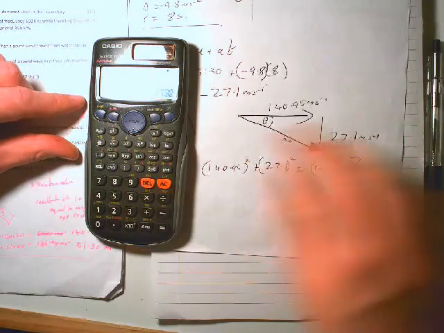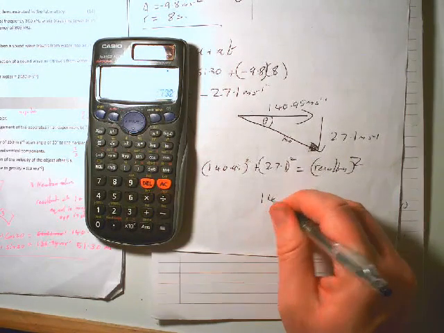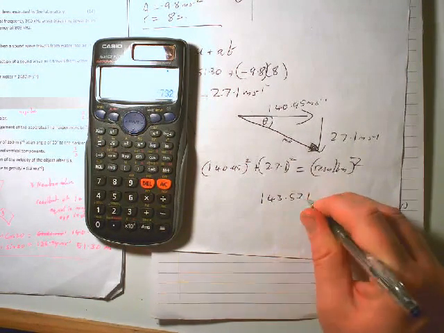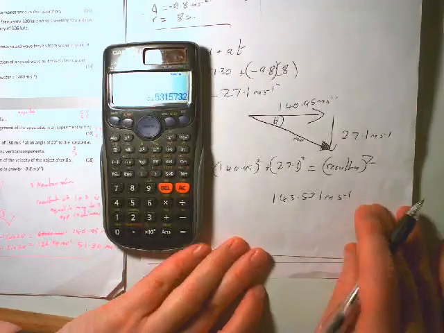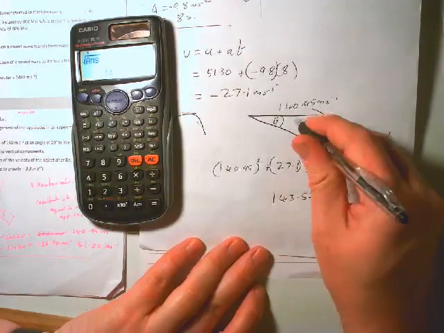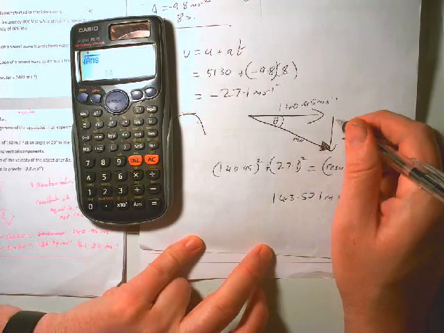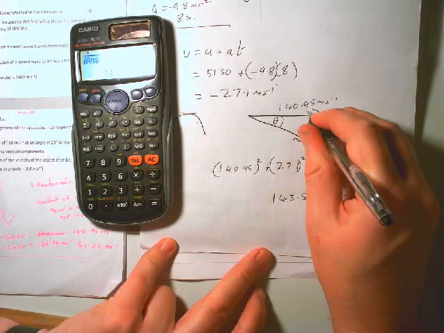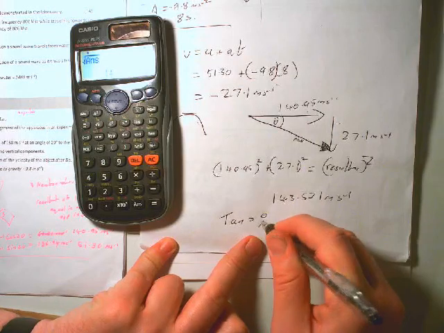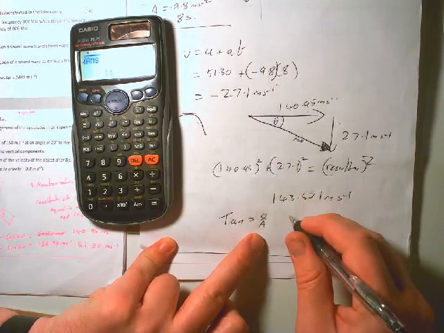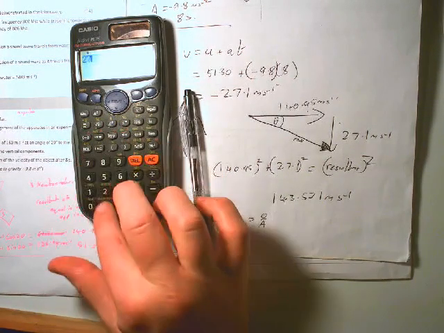Now, we already have minus 27.1 in, so let's square that. Let's add that to 140.95 squared. And don't forget to get the square root of your answer. For me, that's a resultant of 143.531. So that's the magnitude. Let's figure out the direction.